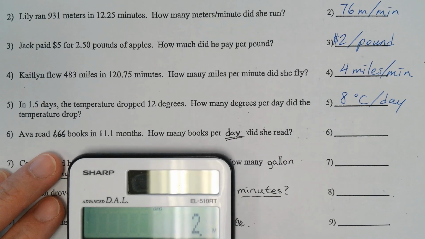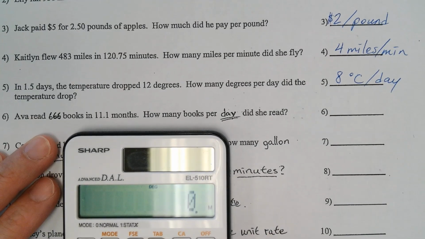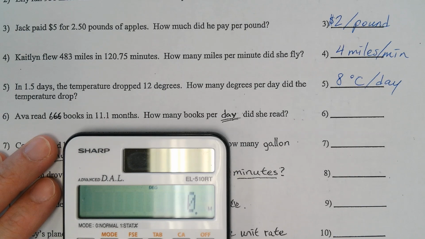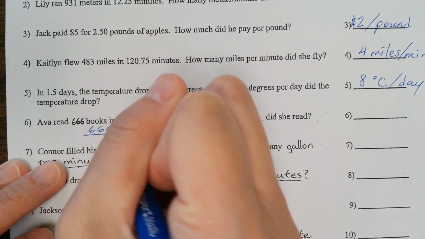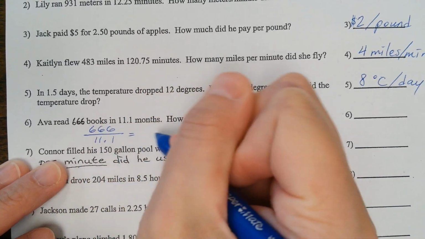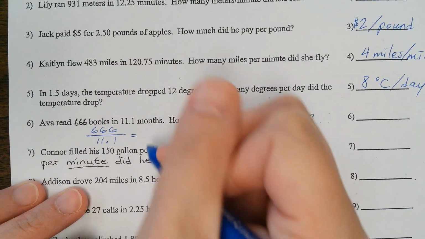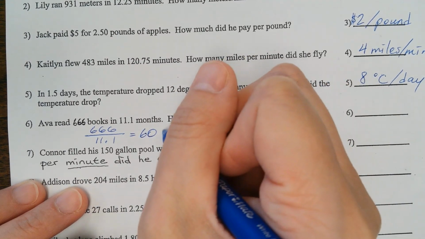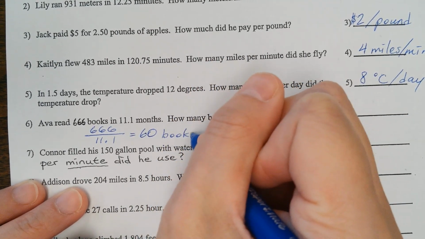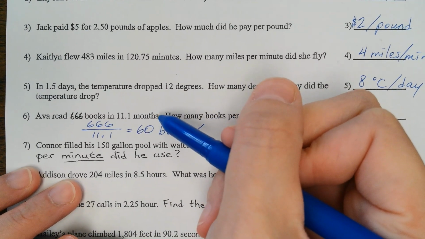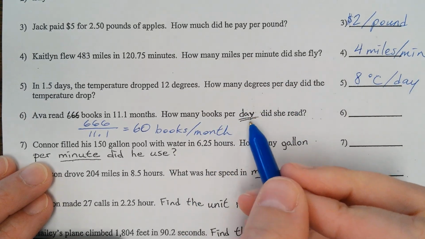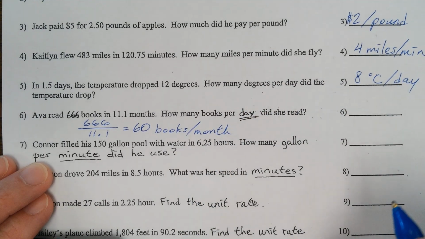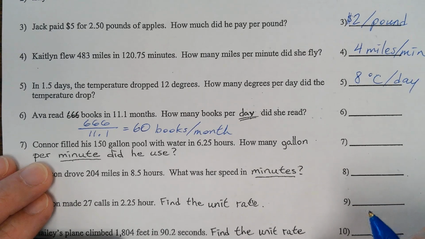Okay. This one is a little tricky. Okay, Babak, what did you get? 666 divided by 11.1, which gives you? It gives you 60. Yep. 60 what? Books per month. Month, right. But notice the question says I don't want per month. I want per day. So what am I going to do, George? So let's say each month is like 30 days, right? Good.